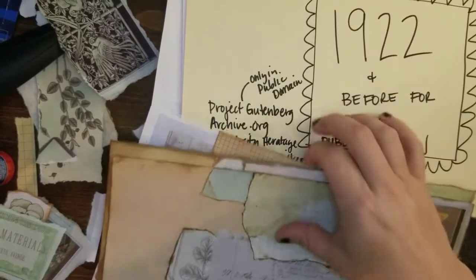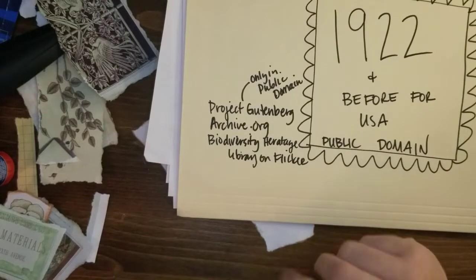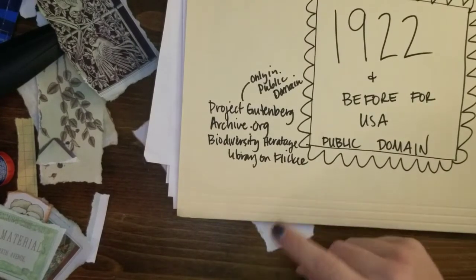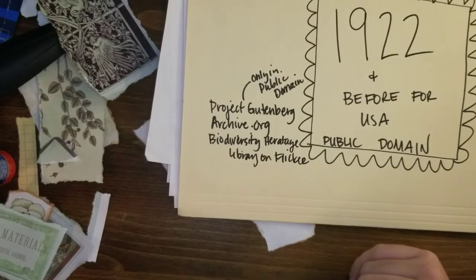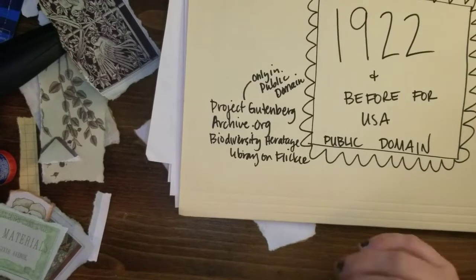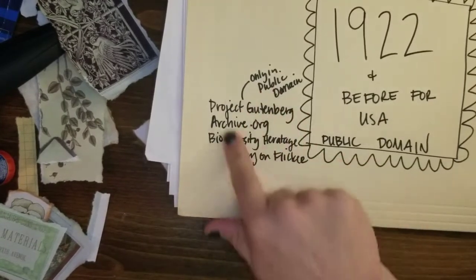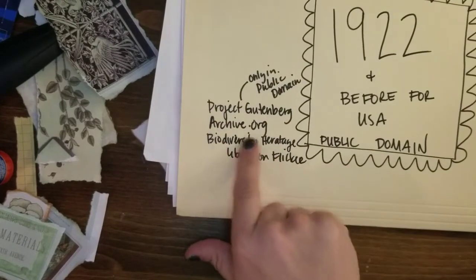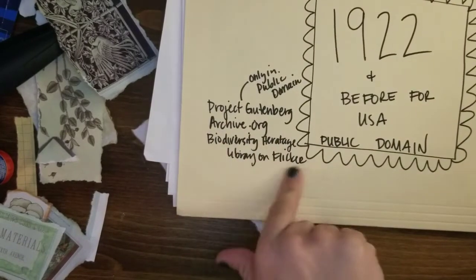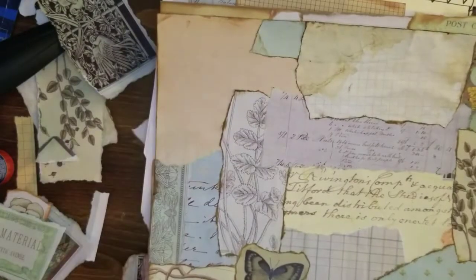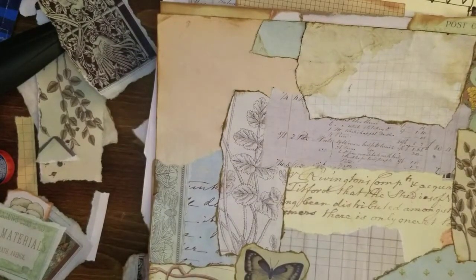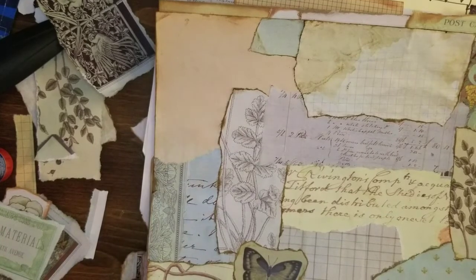So Lindsay Zenor, and I'll put a link to her video. Actually, I'm going to make a playlist of like junk journal info, copyright info. That's what I'm going to do. And she talked about these three places: Project Gutenberg, archive.org, Biodiversity Heritage Library on Flickr. And I've been to those sites. I have another site that I like as well. And other people have other sites.